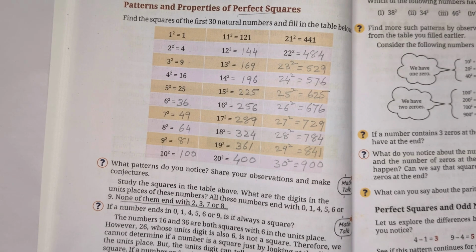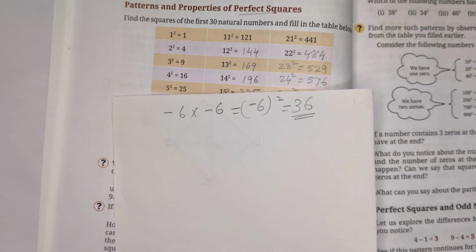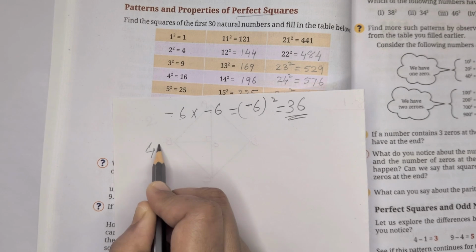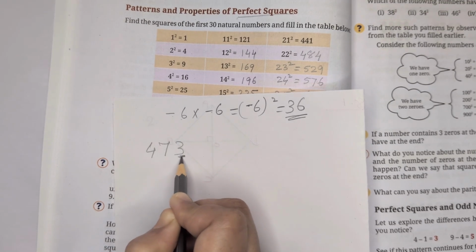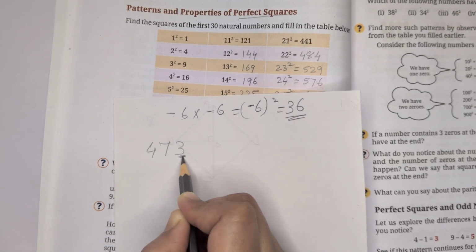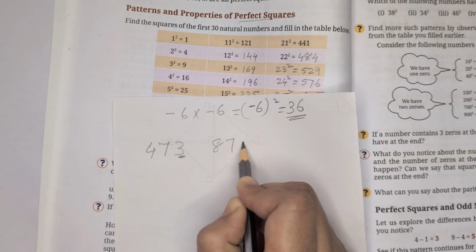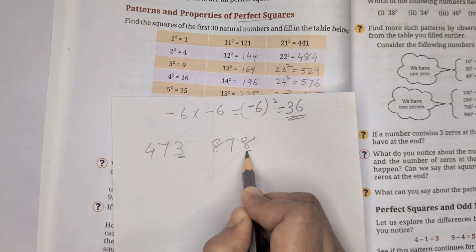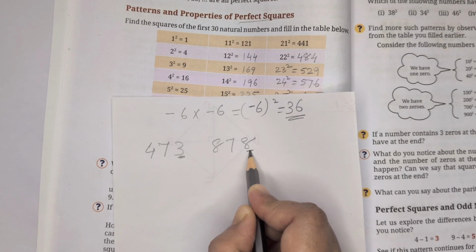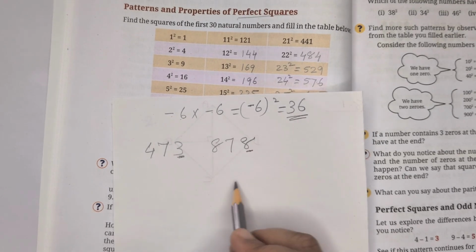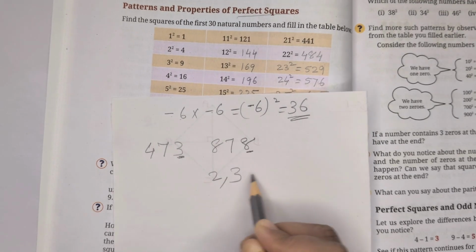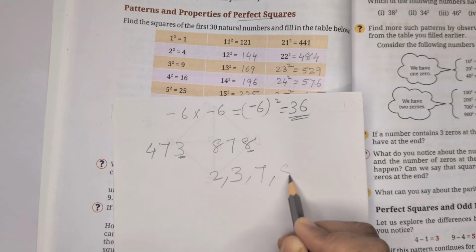So any number, for example, 463, 3 is coming in the unit place, that is not a perfect square. Then 878, 8 is coming there, that is also not a perfect square. The numbers ending with 2, 3, 7 or 8.